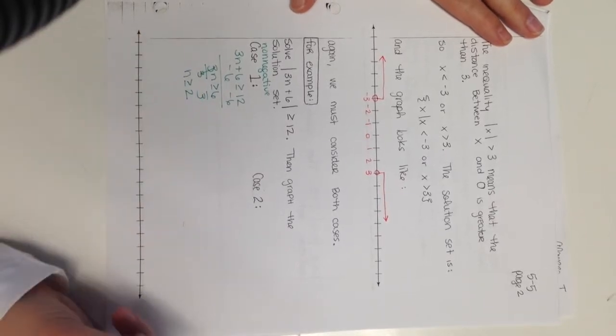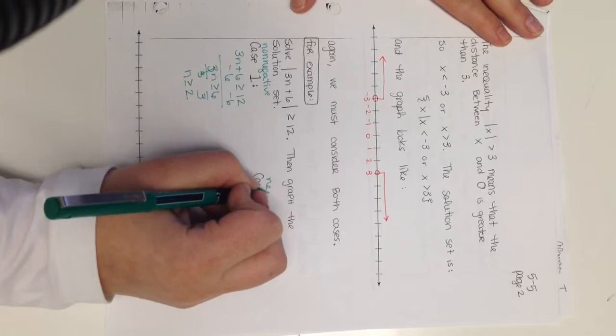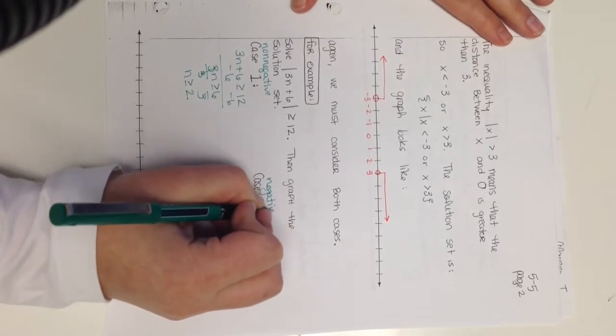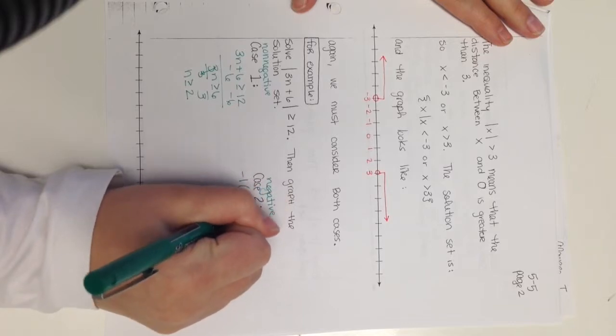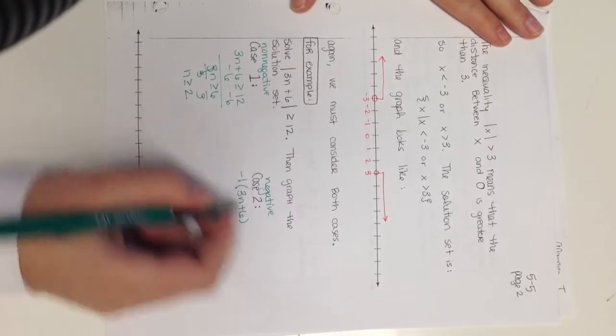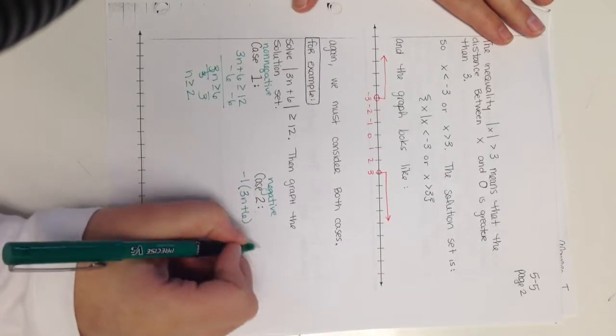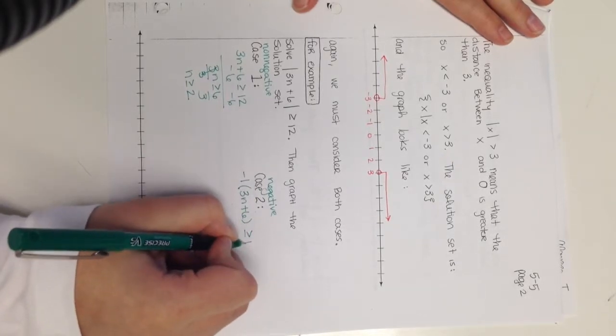Now my case 2 is where I take in that negative, and I put negative 1 outside of what's on the inside of the absolute value. So I just put the absolute value stuff here, and then put negative 1 on the outside. That makes it our negative case. And I have greater than or equal to 12.